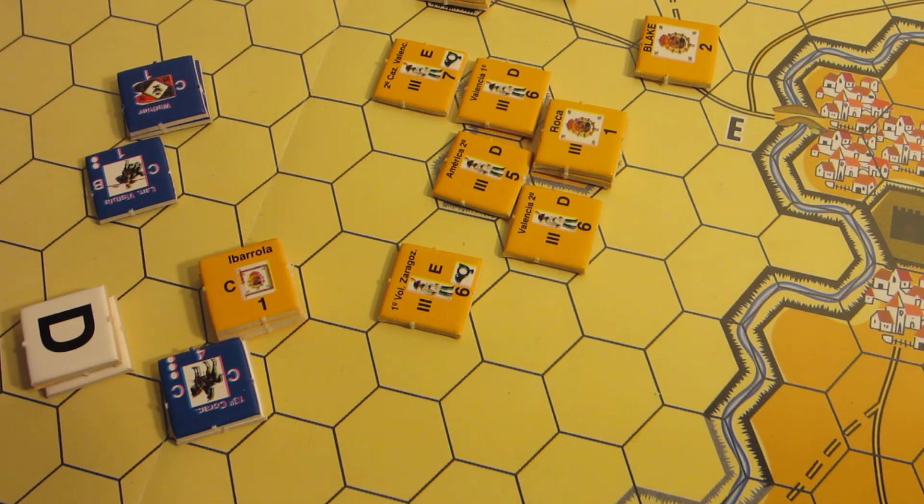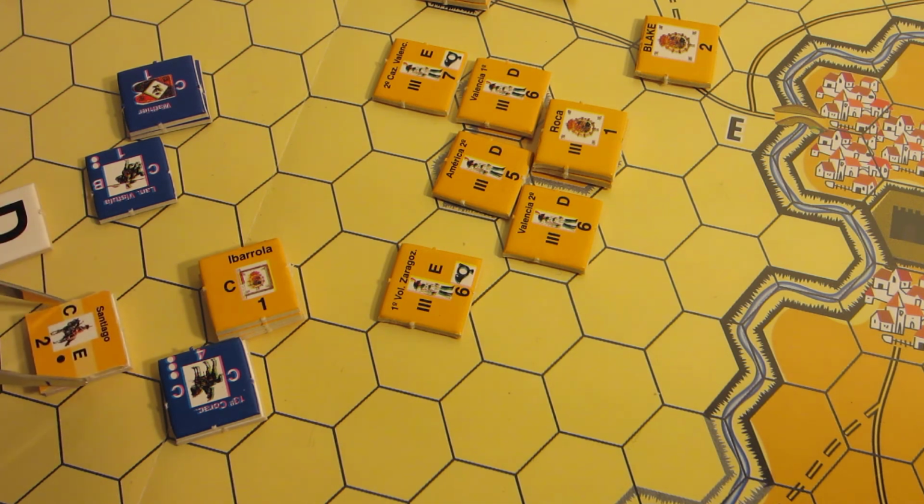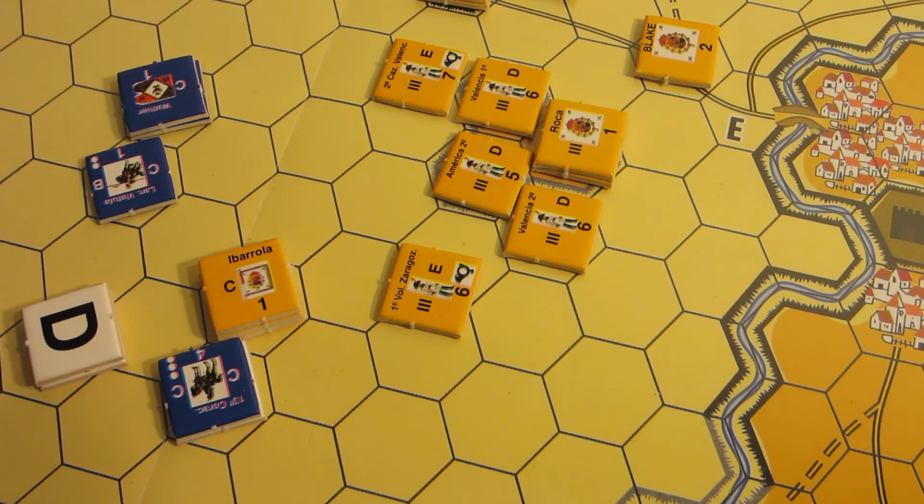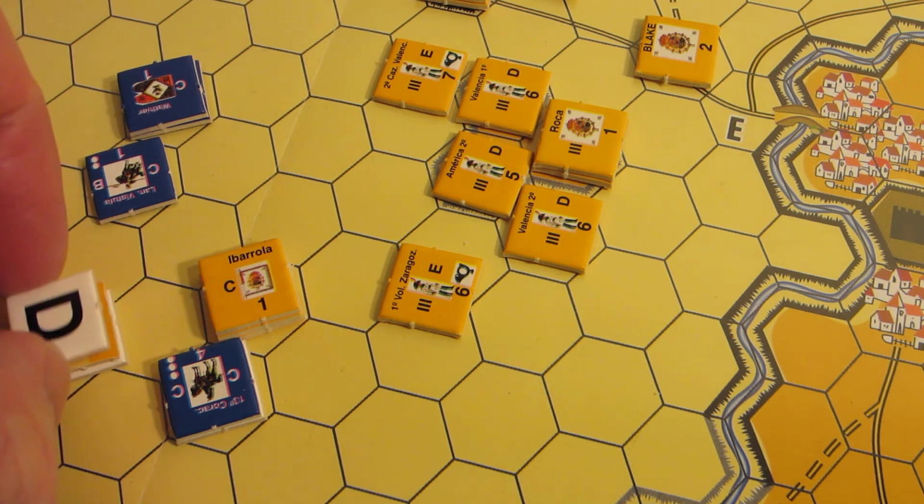So we look here. It is disorganized. Spanish cavalry there, and they're routed. So what is their movement allowance? This series uses a table. Movement factors. Is it light? Light cavalry.